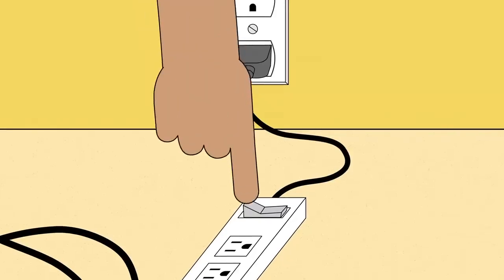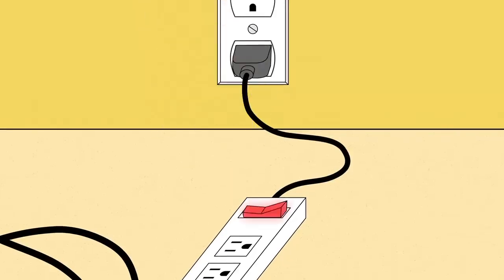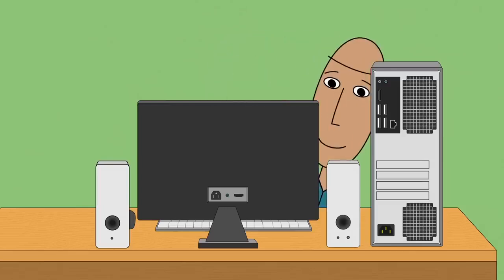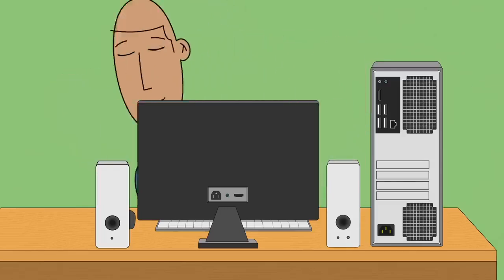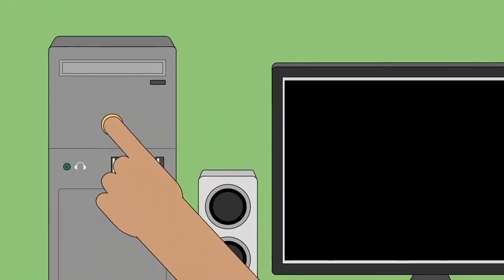When you're ready, plug the surge protector into a regular outlet. If it has a power switch, you may need to switch it on. That's all there is to it. Now take a minute to make sure you're happy with your workspace. Then, turn your computer on.